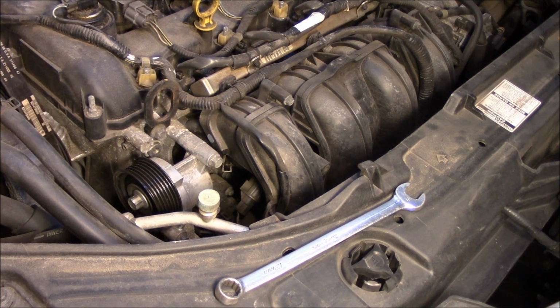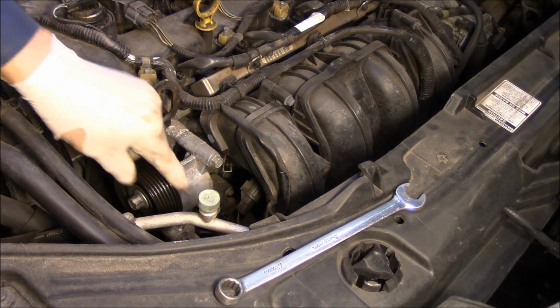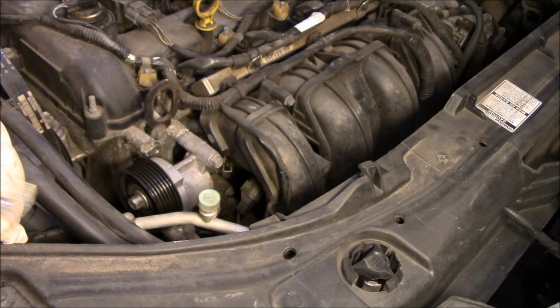Just put the bungee cord on it, you could just pull it back and secure it out of the way, just so you can work a little bit here. You don't have to, but you know, you could.